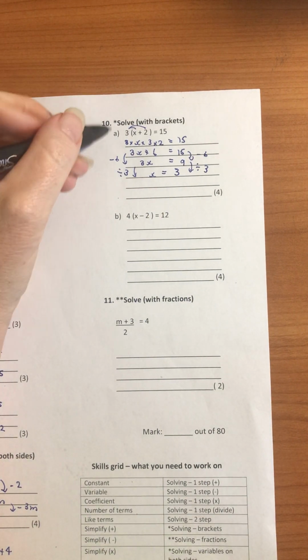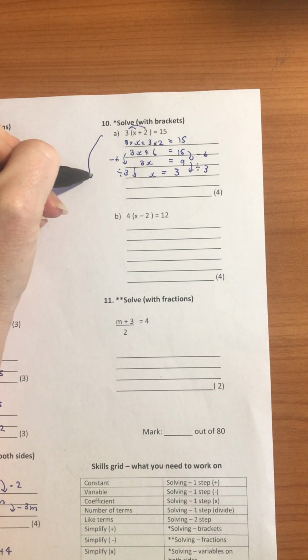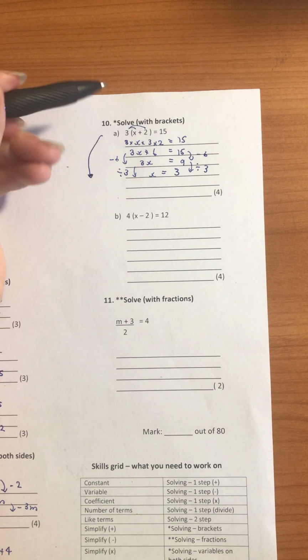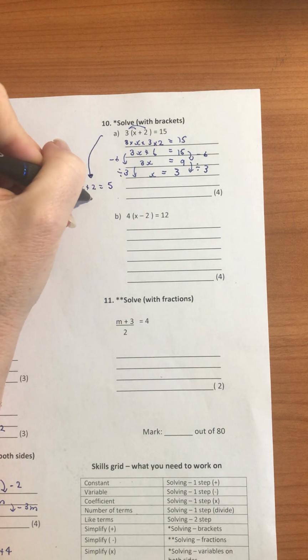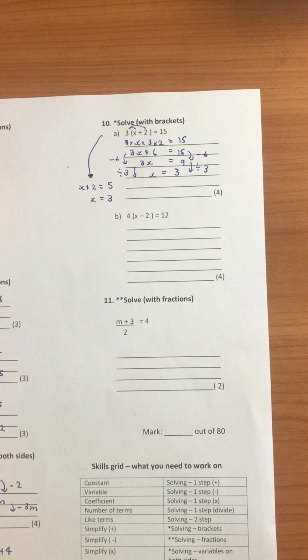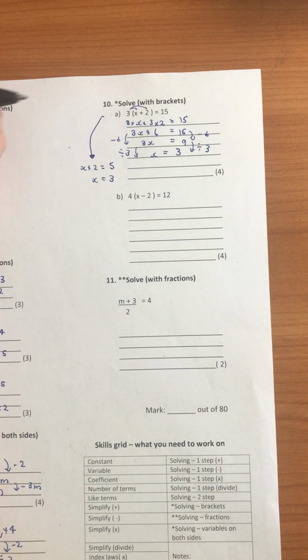The other option that we could have done, and some of you might recognise, is to divide by 3 on both sides first, and that would give us x plus 2 is equal to 5, and then we would take away 2 and we'll get our x equals 3. That is an option as well.